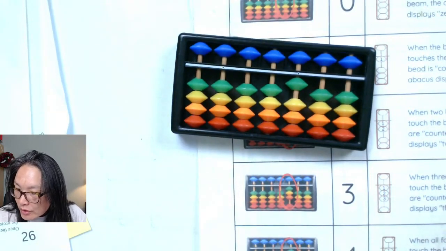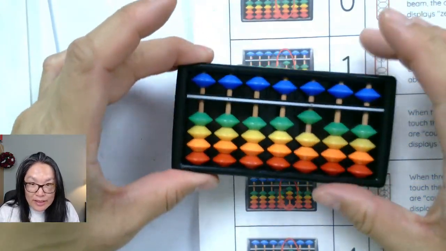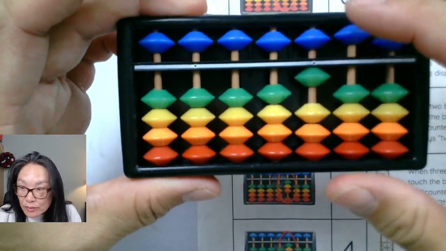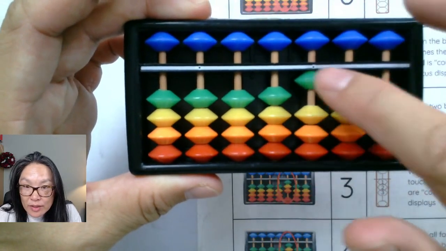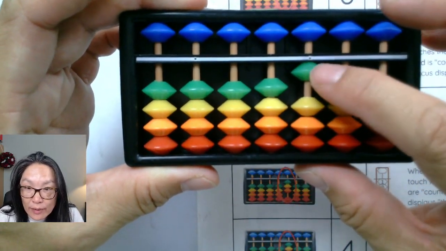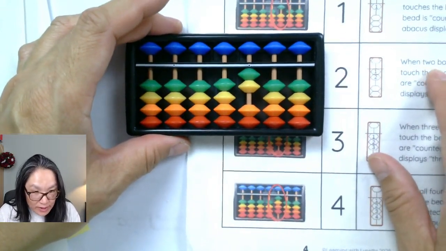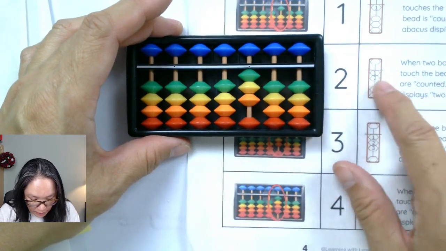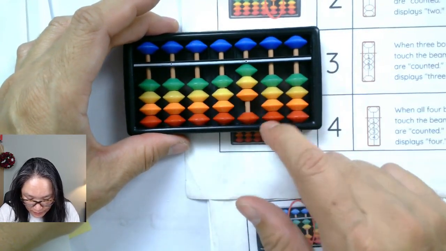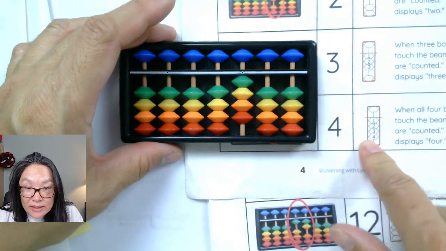So what we're trying to do is understand how to read the abacus. When we read the abacus, I choose this one to be my ones indicator. So I have my 1, 2. When you look at 2, it means 2 bottom beads. We have 3, which is 3 bottom beads, and then 4. These are the 4 bottom beads.